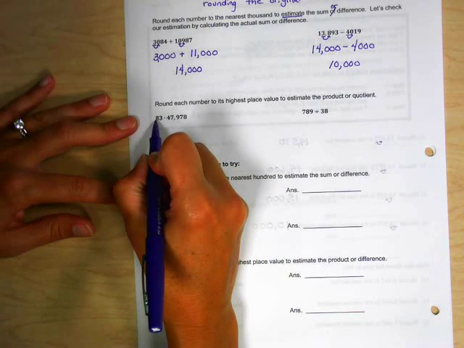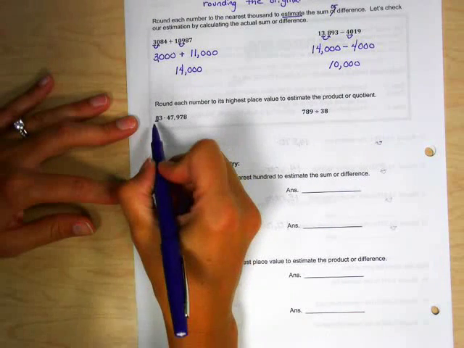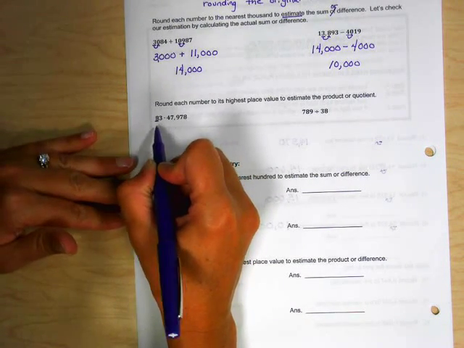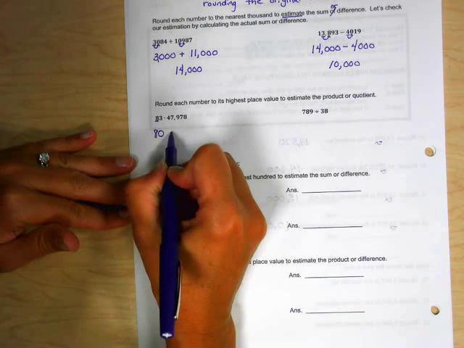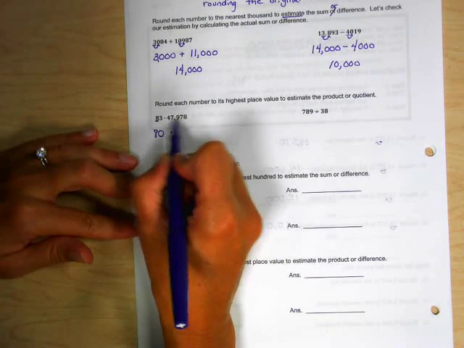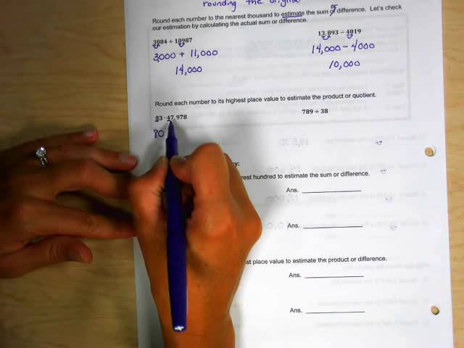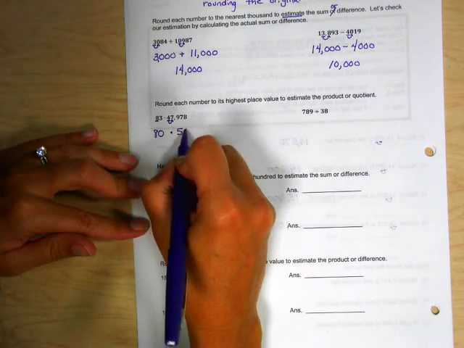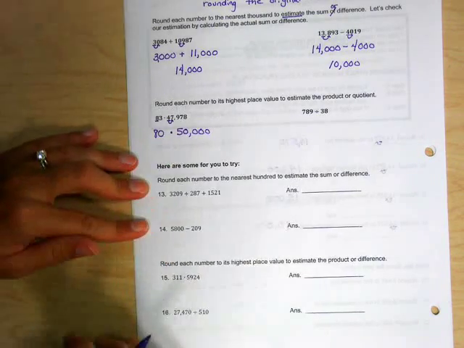Okay, so the biggest place value for this number is 10. It's in the tens position. So what do I do, keep the 8 or make it higher? Looks like I'm going to keep the 8, so that would be 80 times. The highest place value here would be our 10,000s position. Do I keep it or make it higher? Looks like I'm going to make it higher, and then zeros for all the numbers that follow.